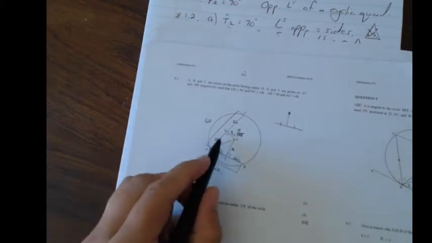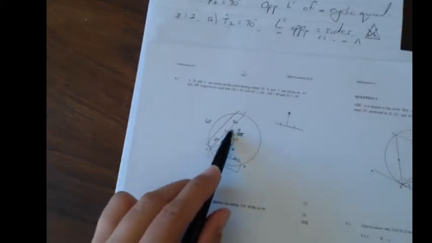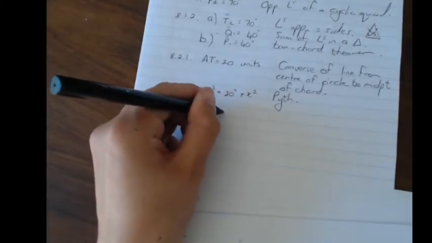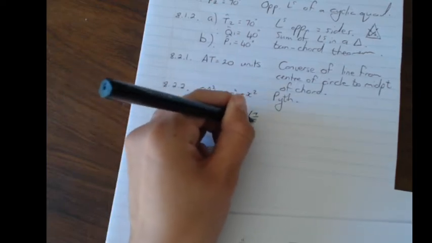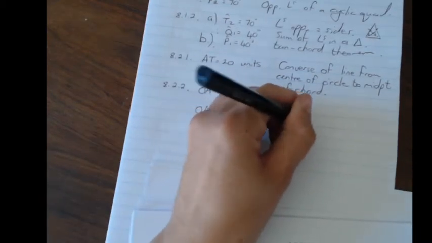And in this triangle, OA squared is 24 squared plus 7/15 x squared, also by Pythagoras.